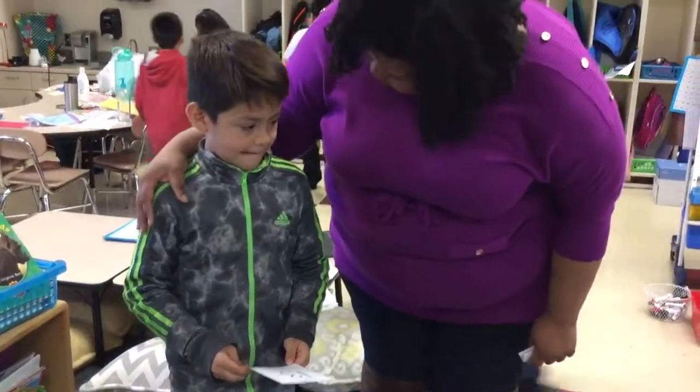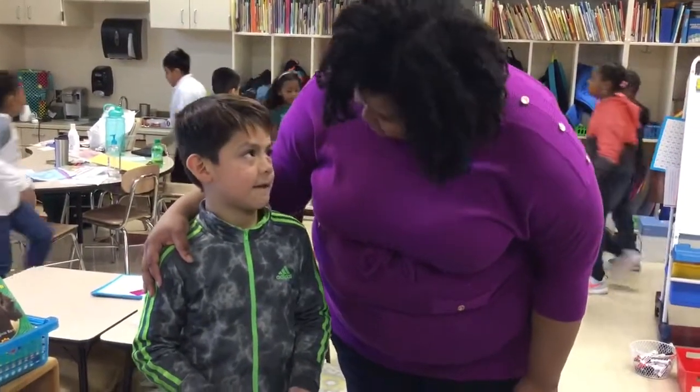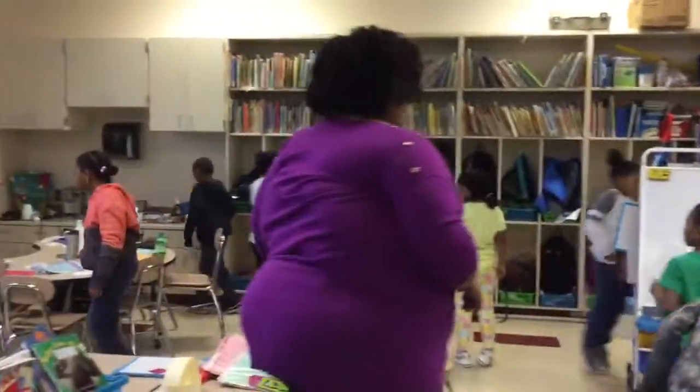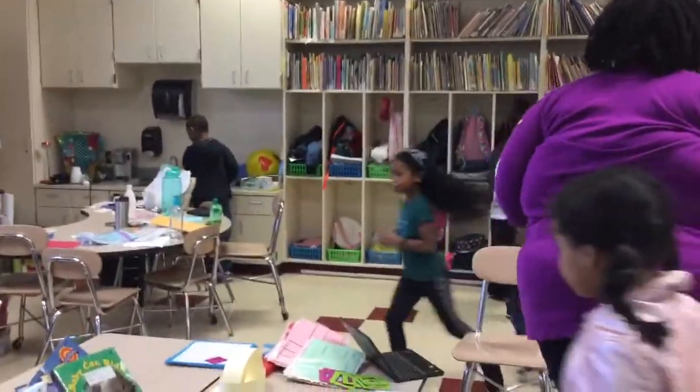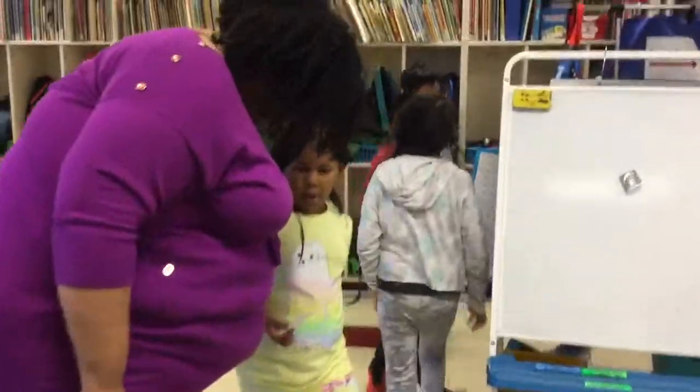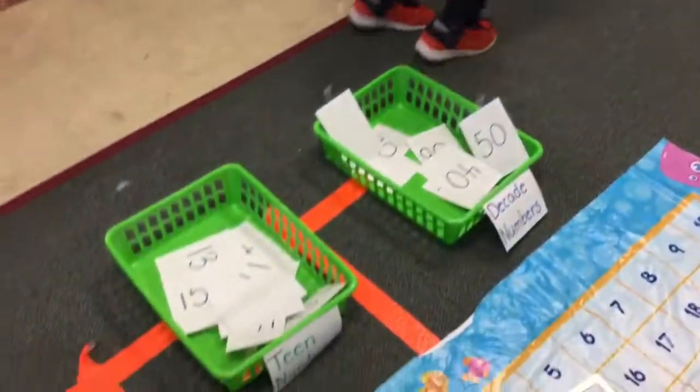Is 13 a teen number or a decade number? Teen number. 13. Good job. Riley, what number do you have? Is 40 a teen number or a decade number? Very good. Good job.